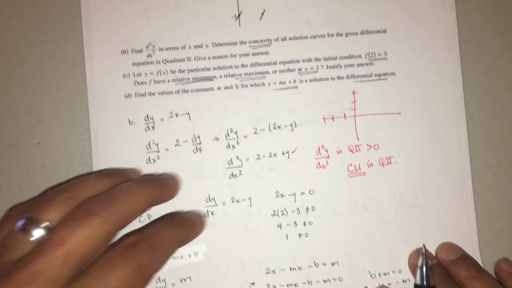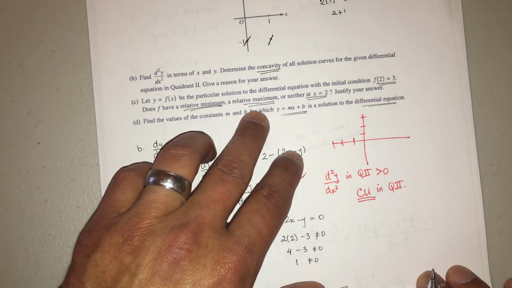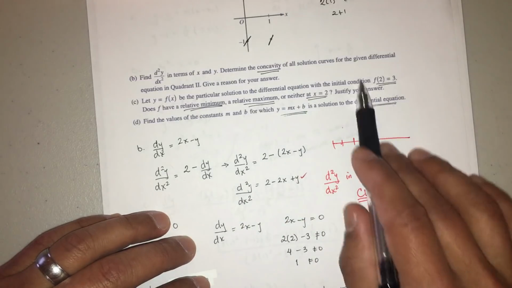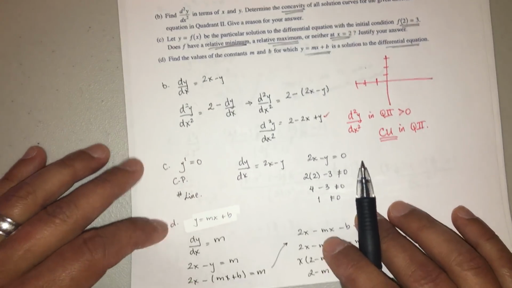But look at what they ask you. Relative minimum, relative maximum. Okay, what does it say? Find the particular solution of the differential equation at f of 2 equals 3. What do you do? You got to separate them. Okay, you got to separate them.